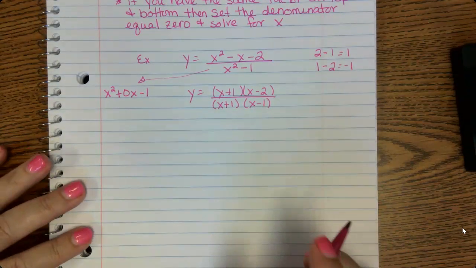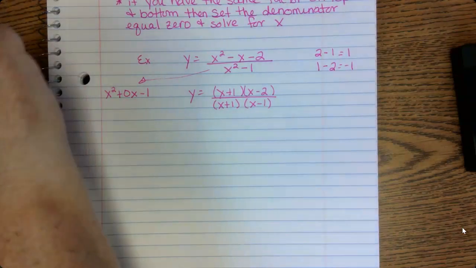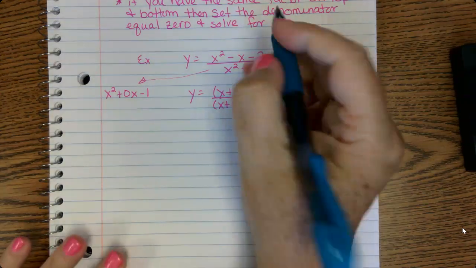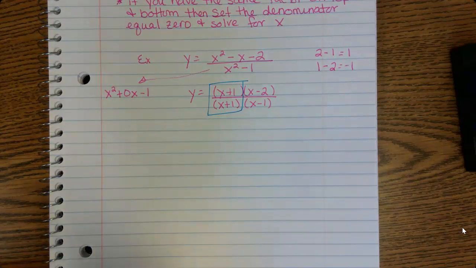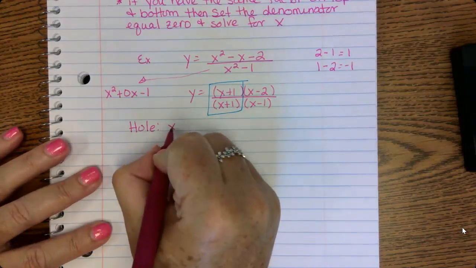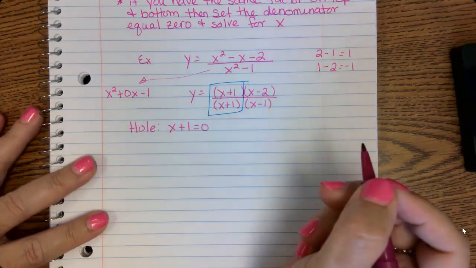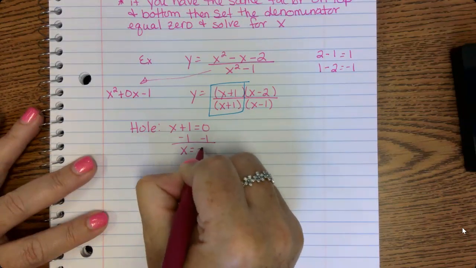Okay. So here we go. Do you see right here we have x plus 1 on top and on bottom. So that means we have a hole at x plus 1. And we're going to set that equal to 0. Subtract 1. And we get x equals -1.